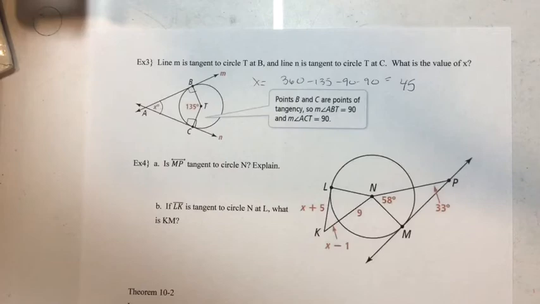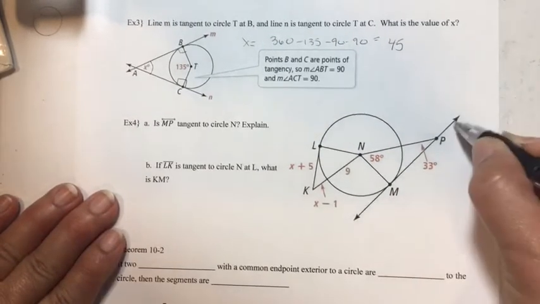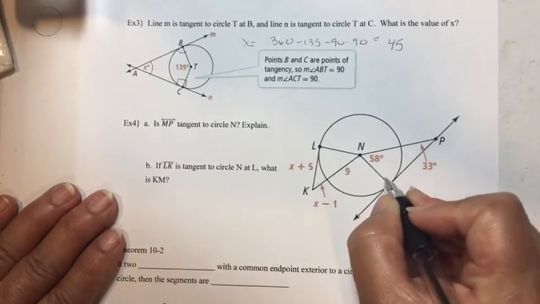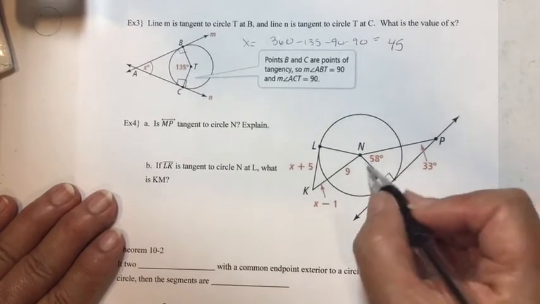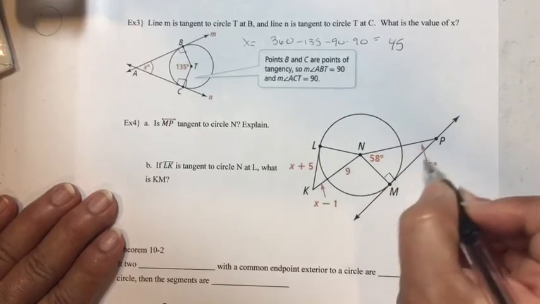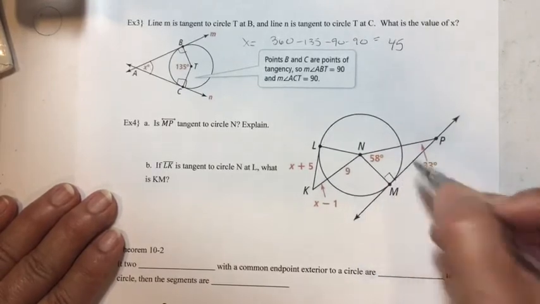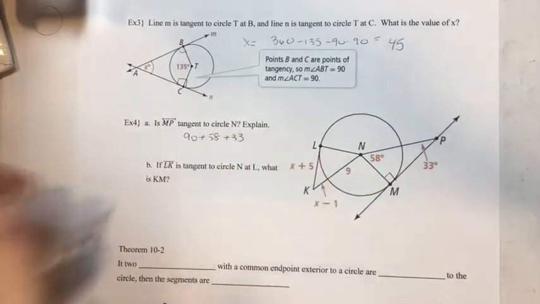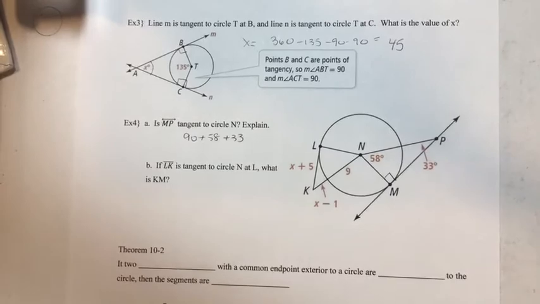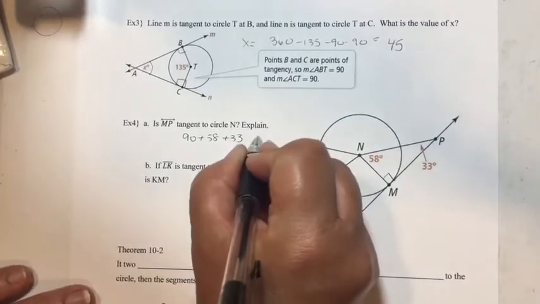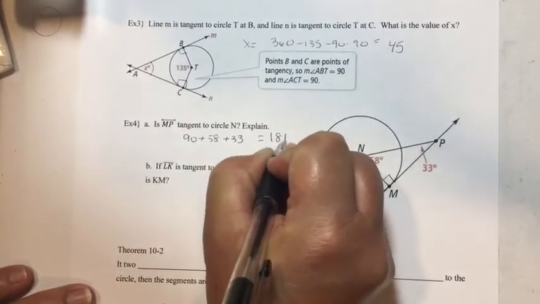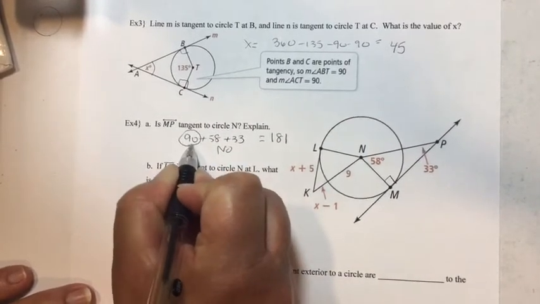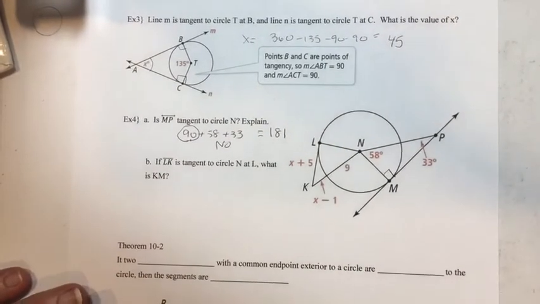All right, example 4. We're trying to figure out if MP is tangent to the circle. Well, if this is a tangent, then this has to make a 90-degree angle. How many degrees in a triangle? Let's see if it works out. That has a sum of 181. So is it tangent? No. This 90 didn't work. It was a little bit too much.